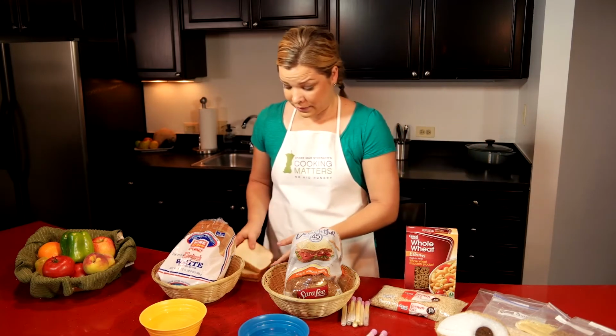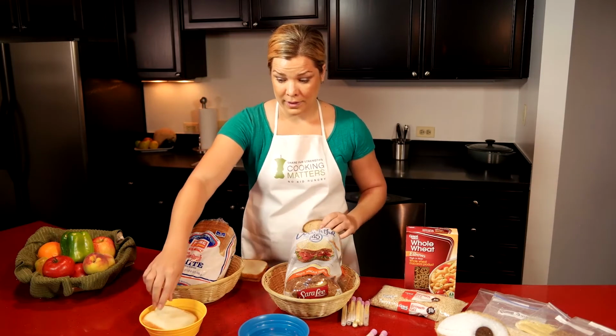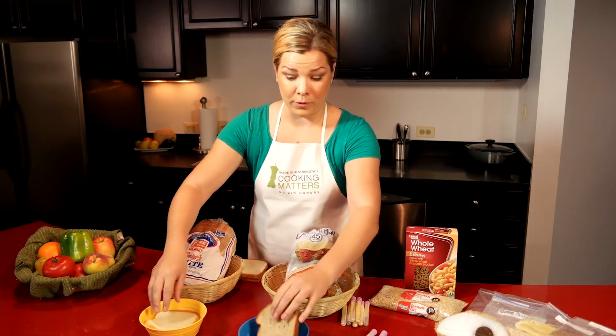A way to do that is place a piece of white bread into a bowl, as well as a piece of whole wheat bread into a bowl. This can not only be a way to engage participants by allowing them to do this activity, it can also be a way to show them things that, again, they wouldn't be able to see by looking at the product.